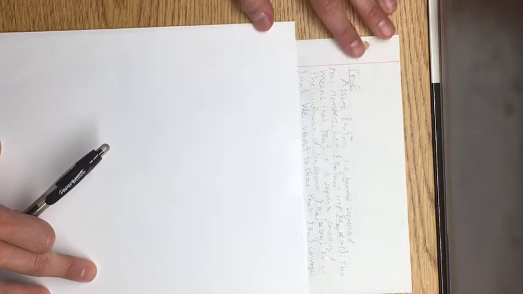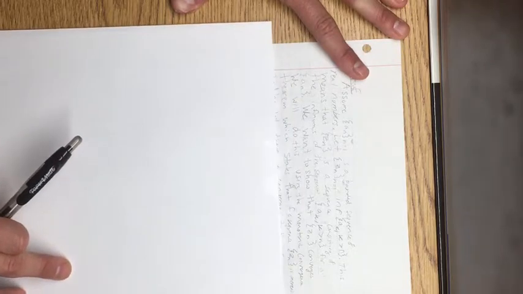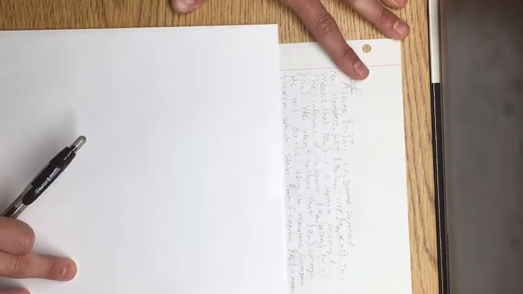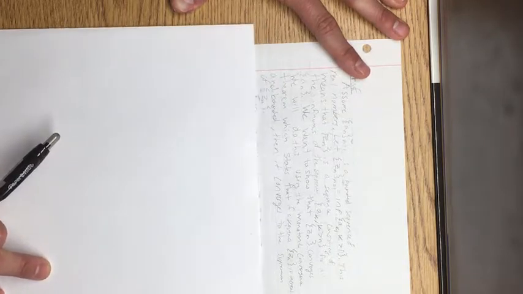We want to show that z sub n converges. So here we've just laid out what we know and what we're trying to prove. We will do this by using the monotonic convergence theorem, which states that if a sequence z sub n is increasing and bounded, then it converges to the supremum of z sub n.